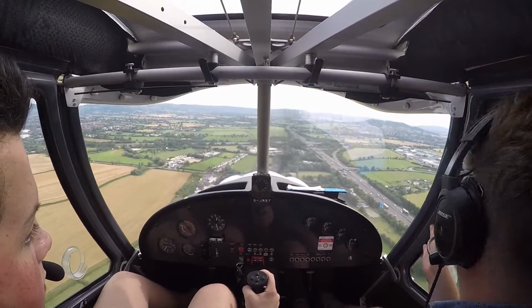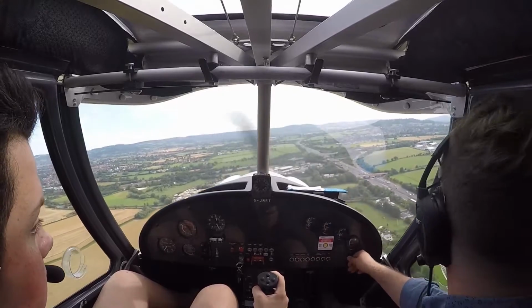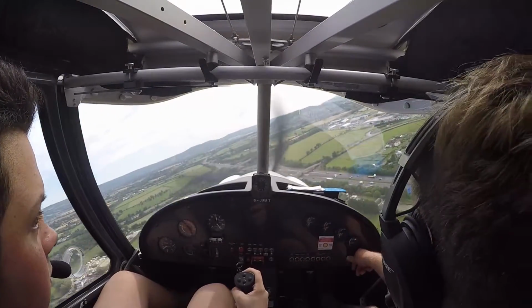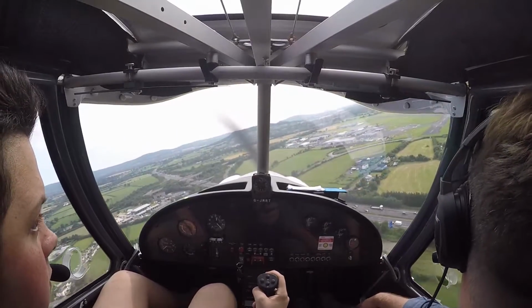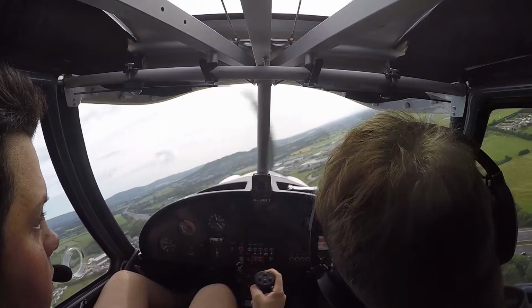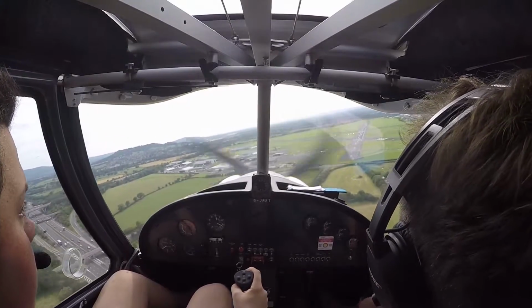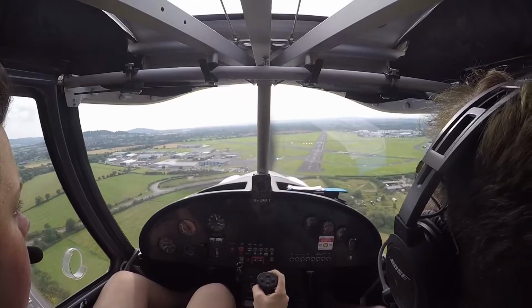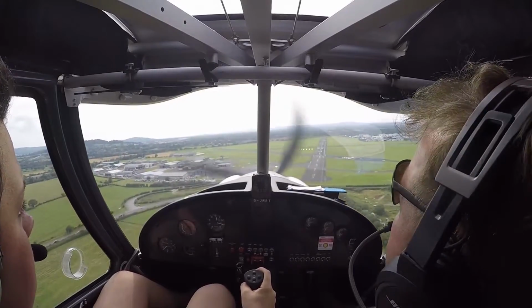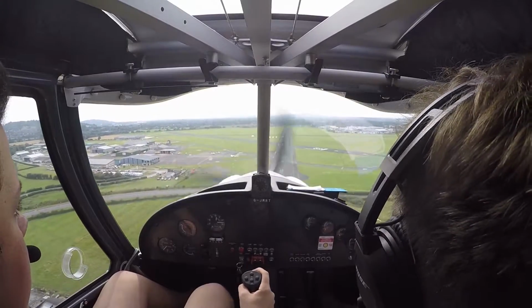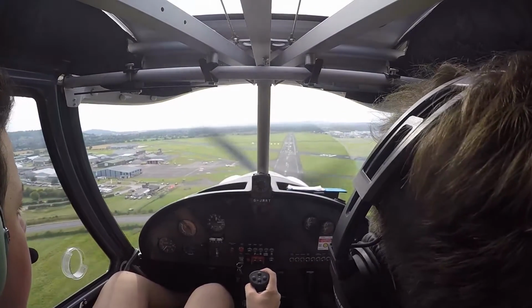We'll turn into final now. Clear to land, wind 250, 12 knots. Clear to land, runway 27. Reduce that power now on runway 27. And lower that nose. Continue approach.